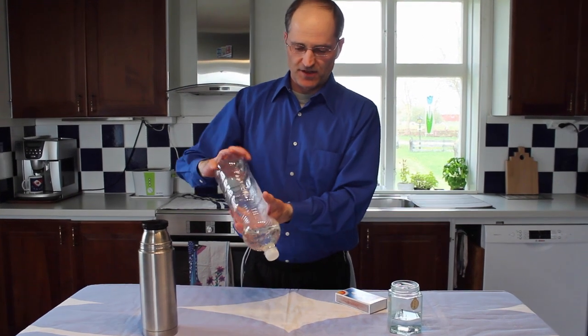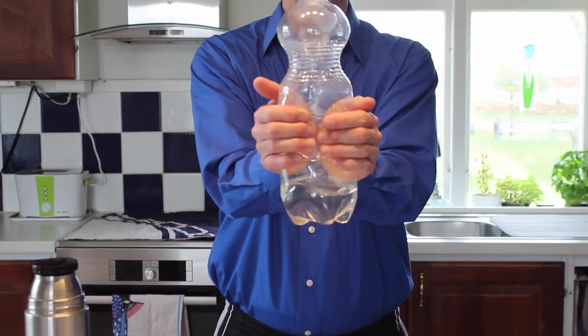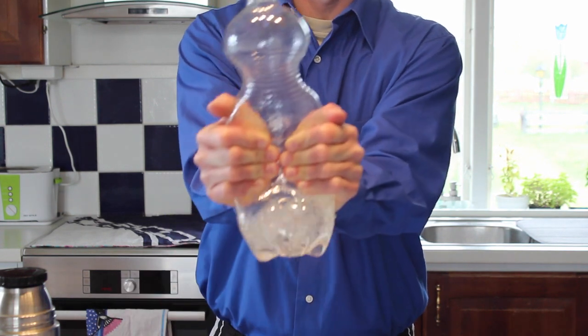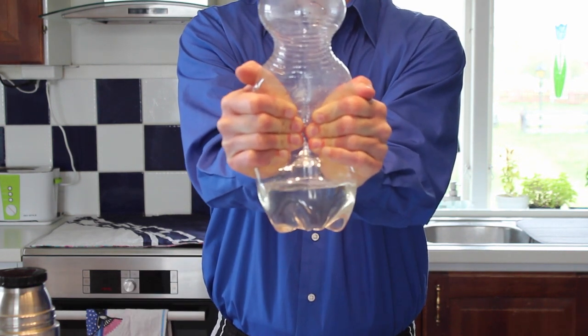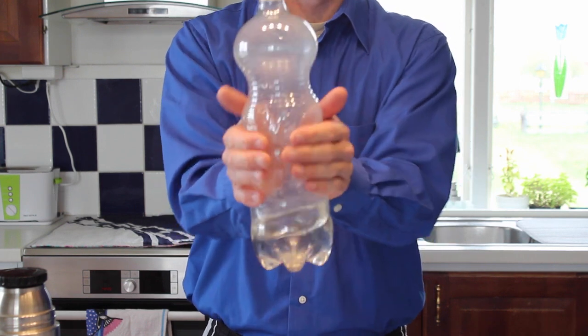Get rid of condensation on the wall. Compress. Get rid of condensation again. And if I let go now, very weak cloud.